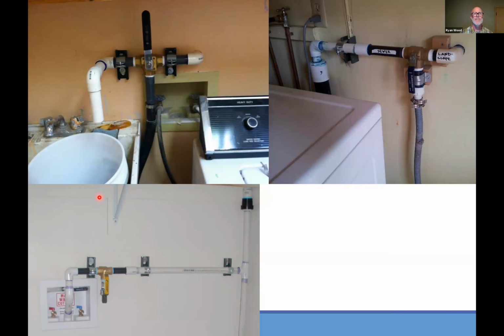A key component is this ball valve. That's how you're going to divert to sewer or to the landscape. So when this ball valve is set, for example, this one's going to go up and out to the landscape. But if I push it down, then it's going to go out to the sewer. And that's this little drain here with the sink.